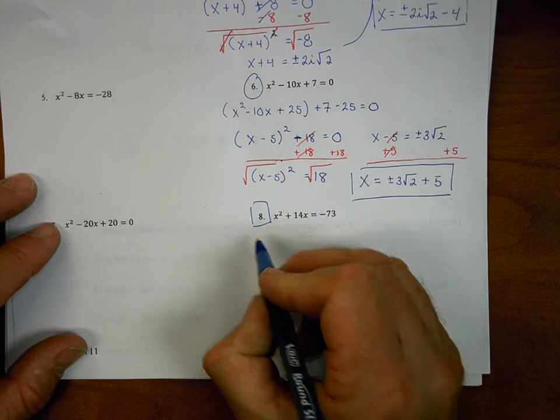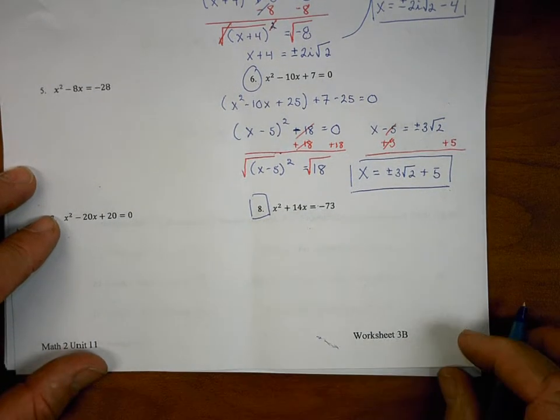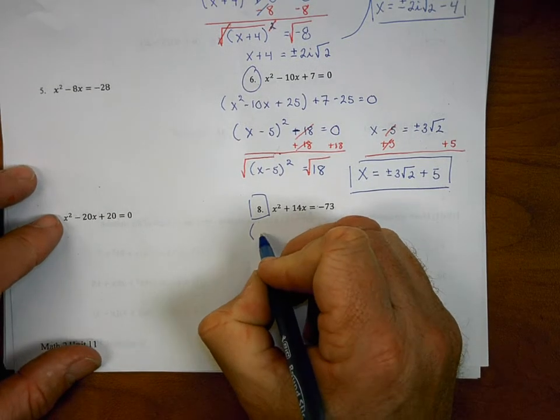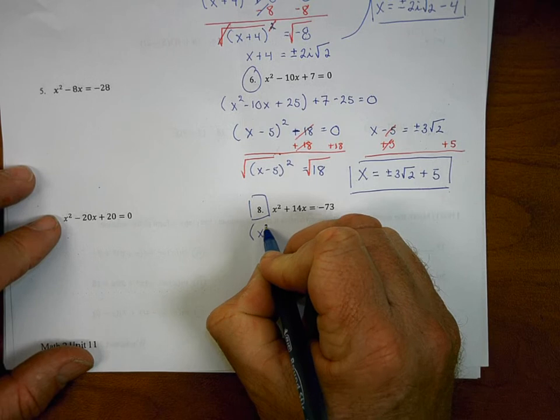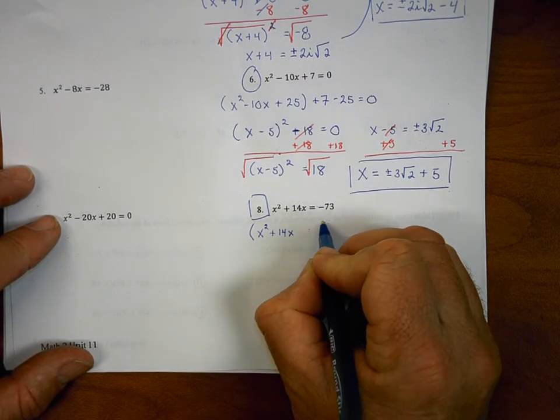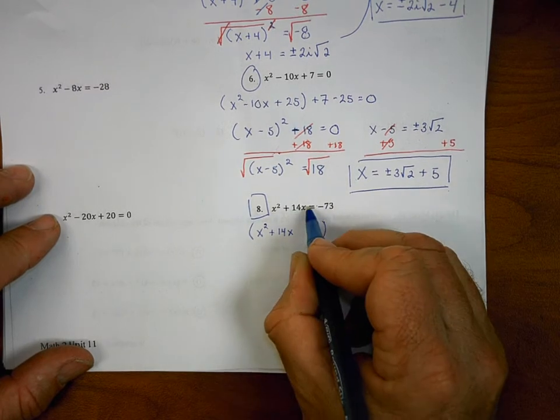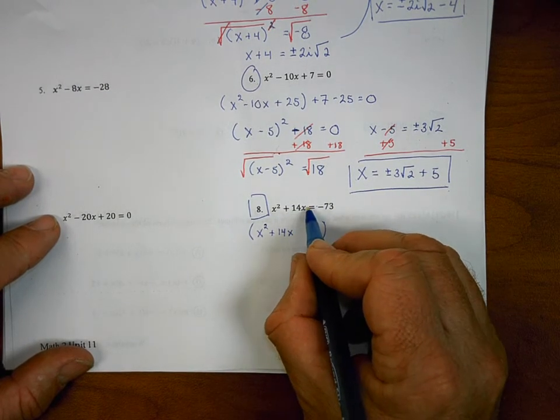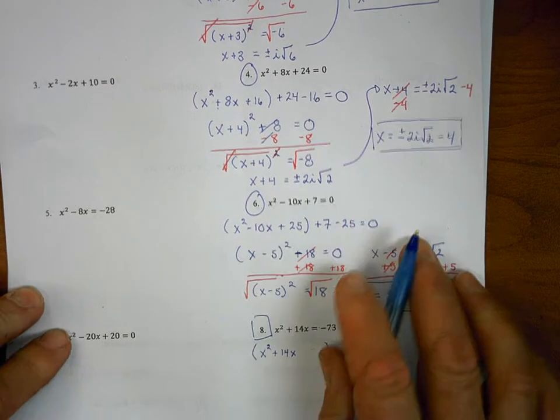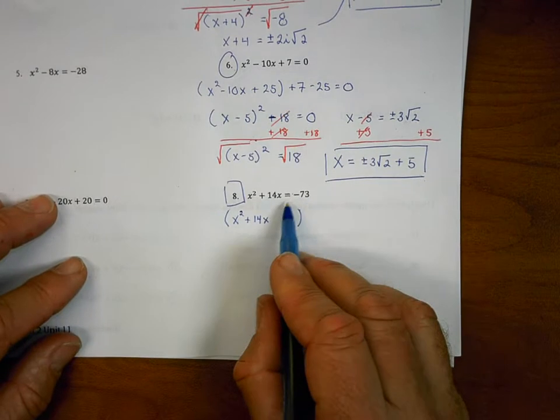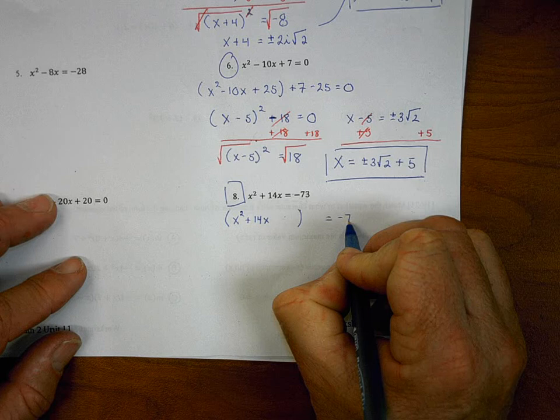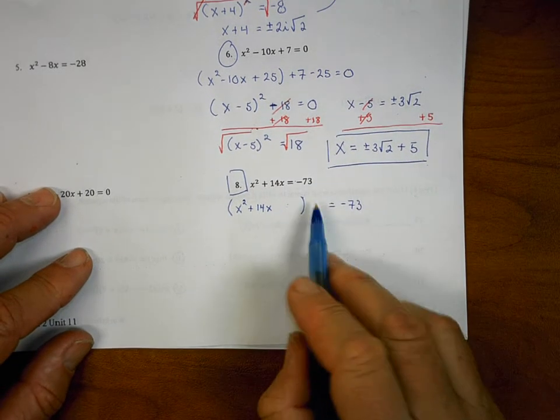Okay, so we're solving for x in this problem. So remember, we're going to use the concept known as completing the square. So I'm going to start off with the parentheses. I'm going to put the x squared and the plus 14x inside a parentheses. I'm going to leave a little bit of a space here, and then I'm going to close the parentheses out. And then typically there's a third value over here. Like if you looked at number 6, we have x squared minus 10x, then we have a third value plus 7. However, in this problem, number 8, there is no third value to put on the outside of the parentheses, so I'm just going to put equals negative 73. Okay, so there's nothing to put there.